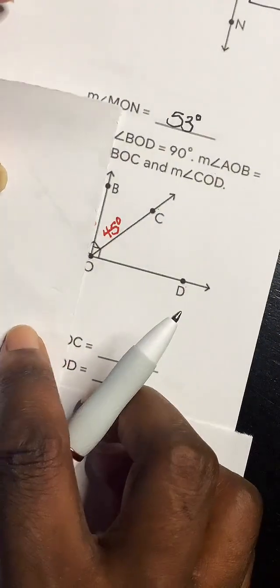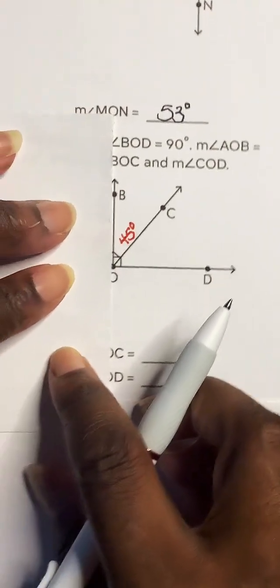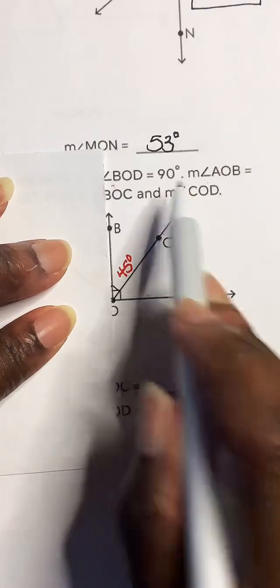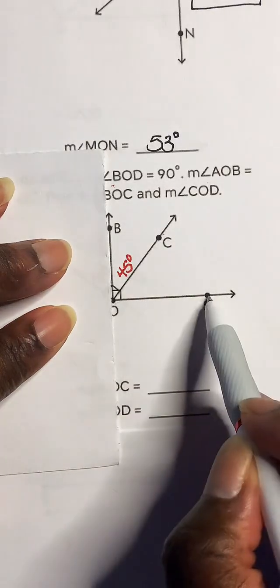And if I turn and cover up, especially for my visual people, if this is going to be 45, here we go again. This is also a 90-degree angle because it even says so here. The measure of BOD is 90 degrees. Here's BOD.